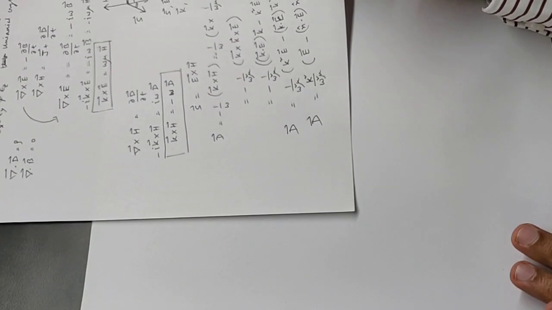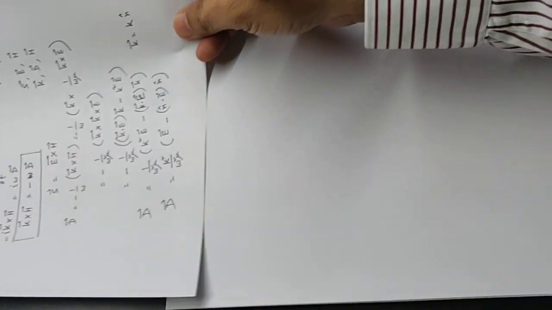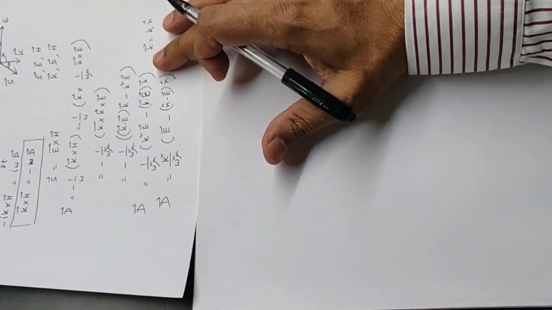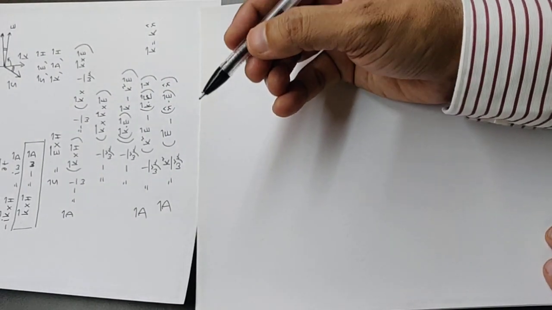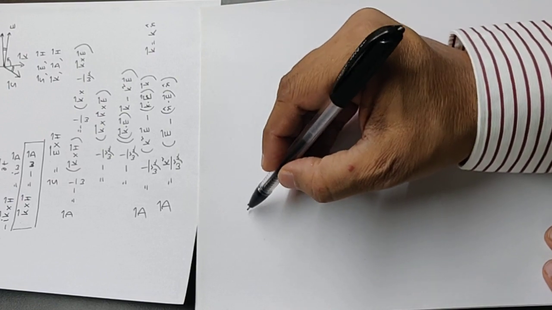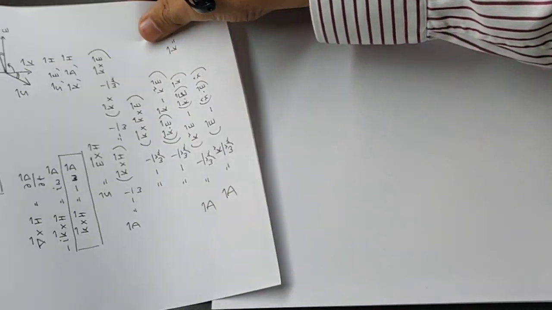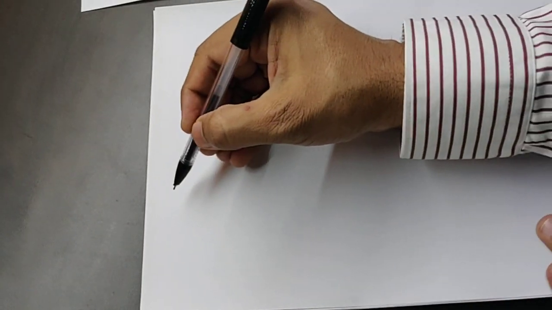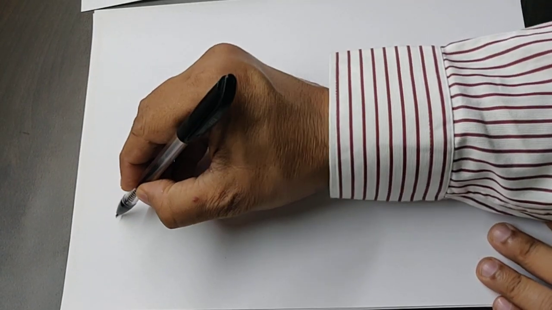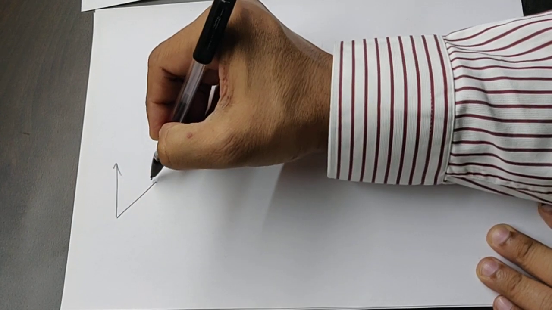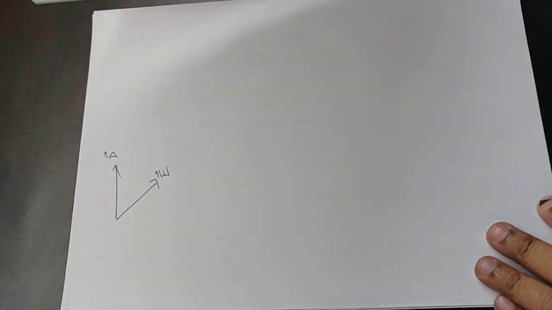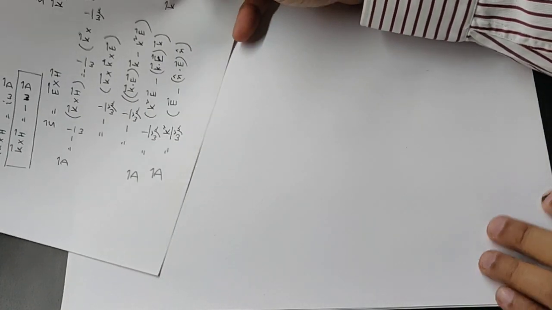To understand this expression, let's look at the diagram. D and E, we know that they are not in the same direction. Let me write it in a slightly magnified way. D is, let us say, this side, and E is this side. This is E, this is D. Now what does this relation tell you?